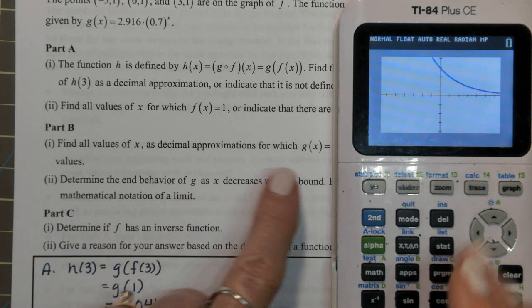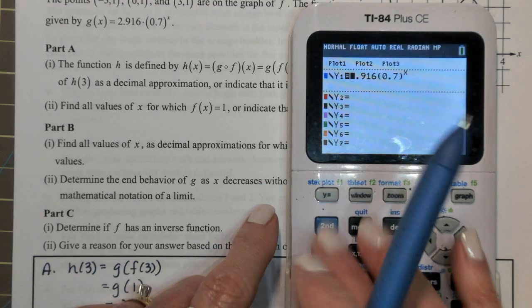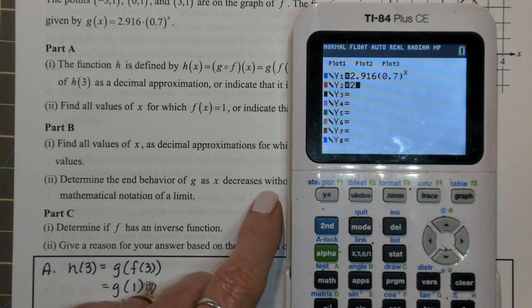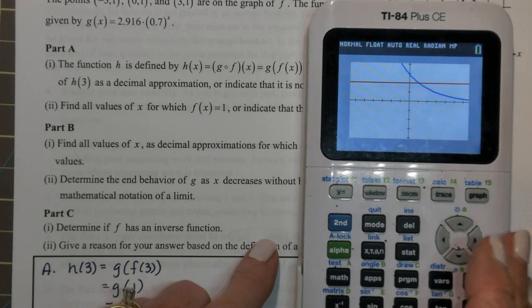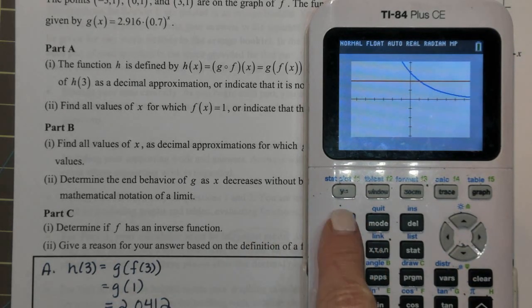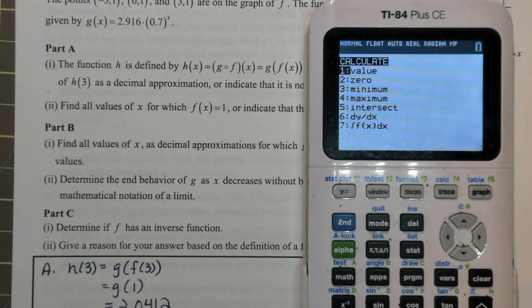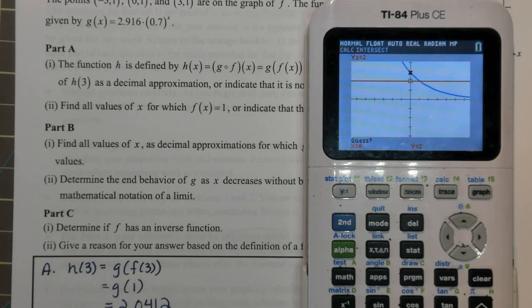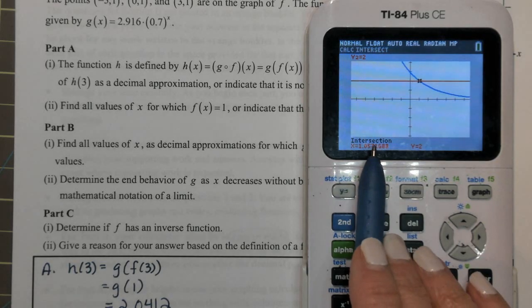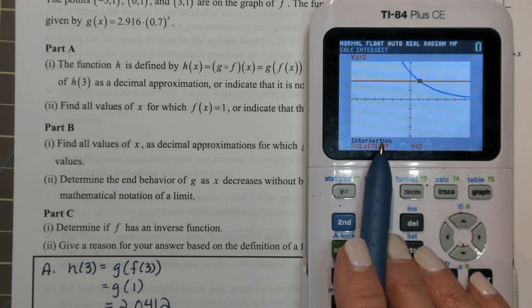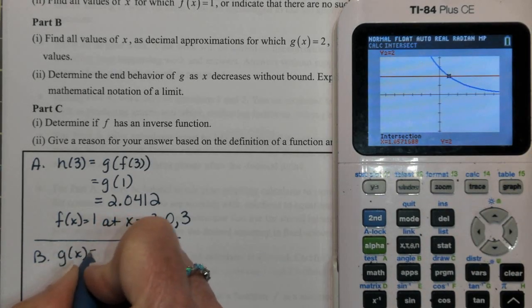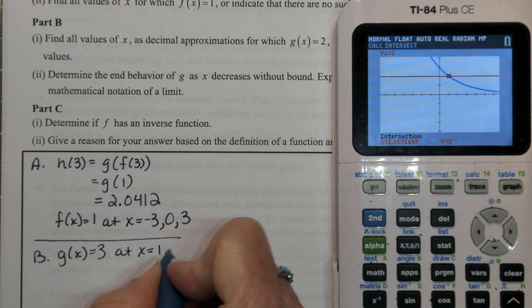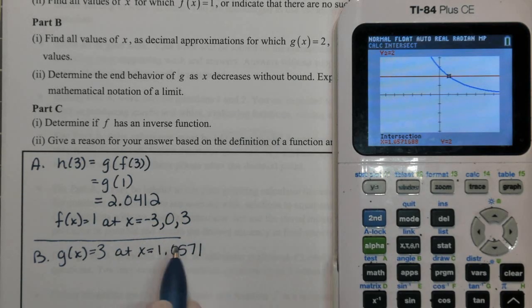So here I want g to be 2, so I'm going to go to y1, go to another y, let another y be 2, because they told me to. There's one value where that's true. Second, calc, intersect, enter, enter, enter. You know you're done when you see the word intersection. You are not there until you see the word intersection. So for part B, I'm going to say g of x is equal to 2 at x equals 1.0571. At least 3 numbers after the decimal point must be accurate.